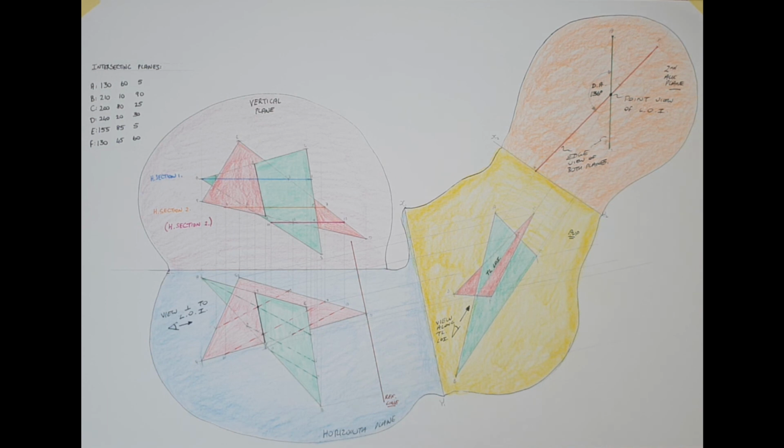Coordinate geometry and dihedral angles between two intersecting planes, all there in the one question.